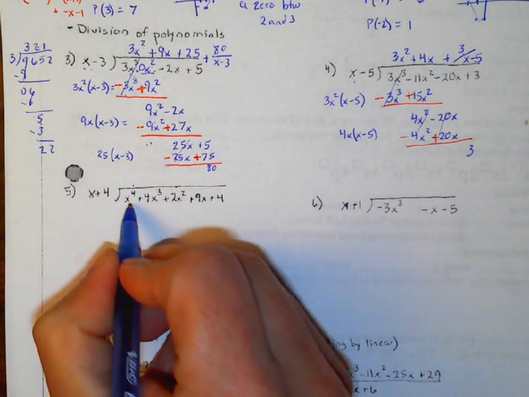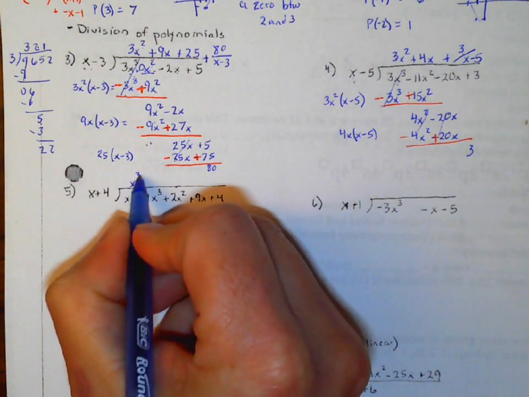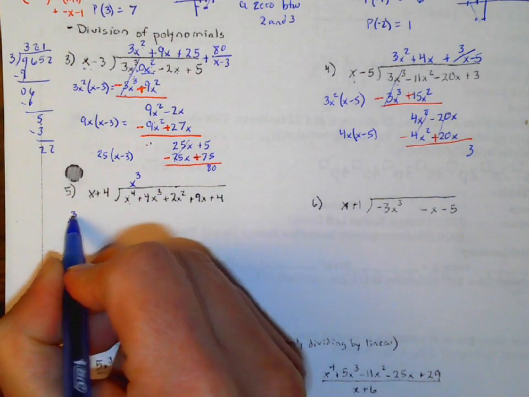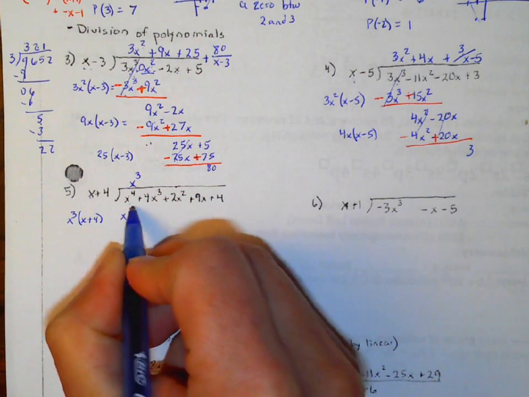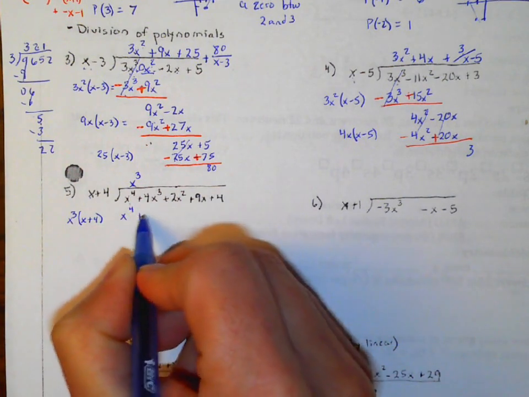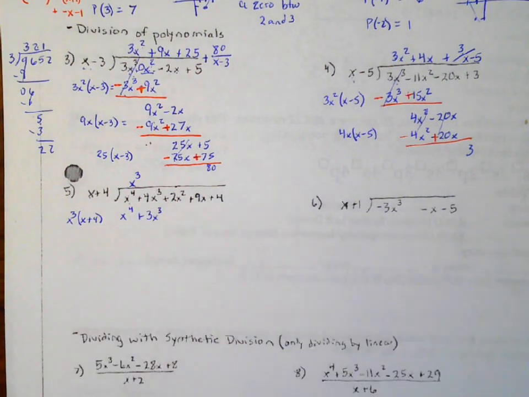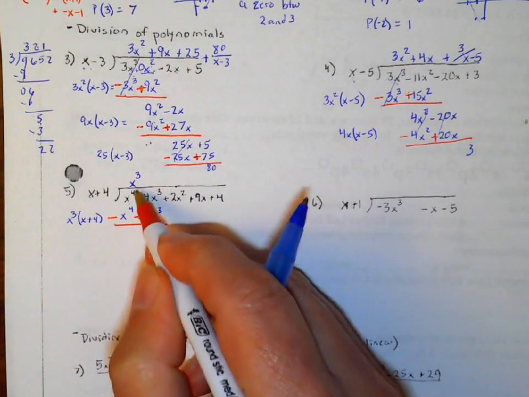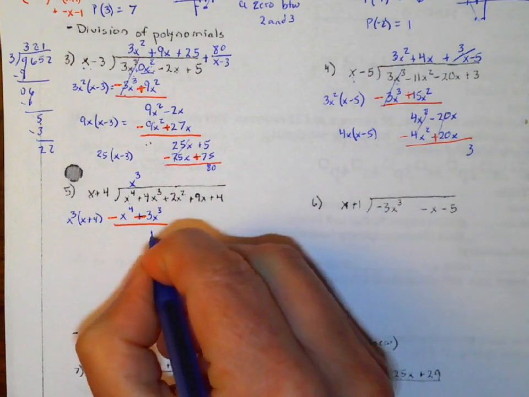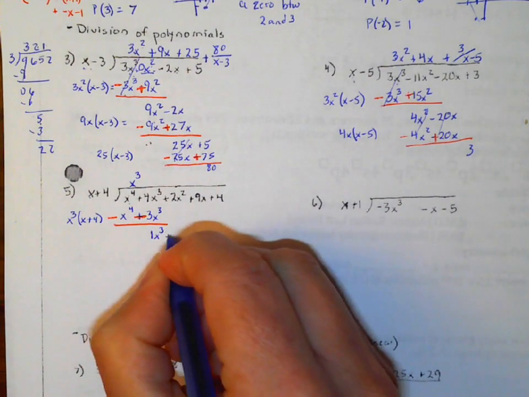Okay, next one here. What times x is x to the fourth? X to the third. So I multiply by this, gives me x to the fourth plus 3x to the third. And subtract them. So those cancel, and I have 1x to the third. Bring down the next term.